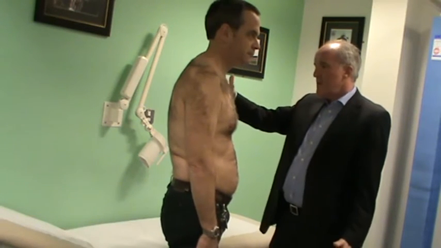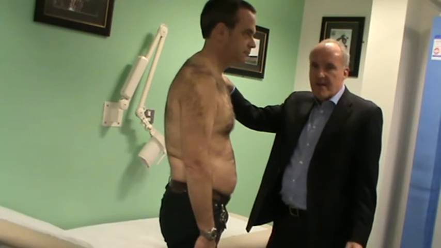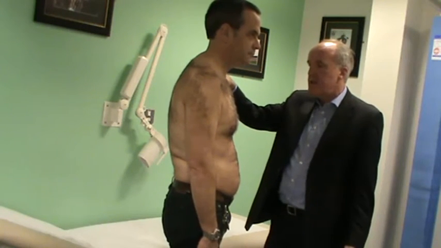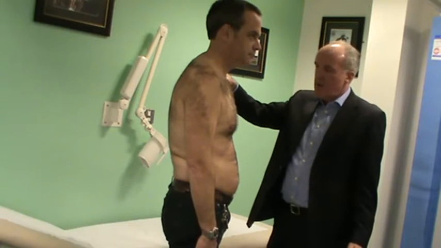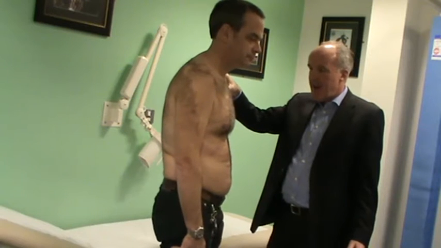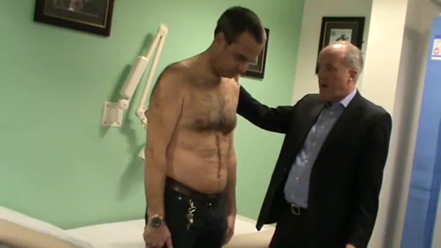The next thing that we do is we would also palpate the coracoid, which is where the head of biceps inserts into, and we can feel for any tenderness in that area. We may follow the biceps tendon down and see if there is any tenderness, and that's fine.